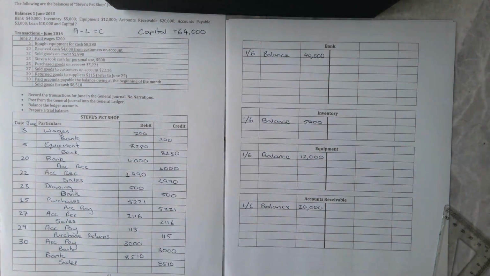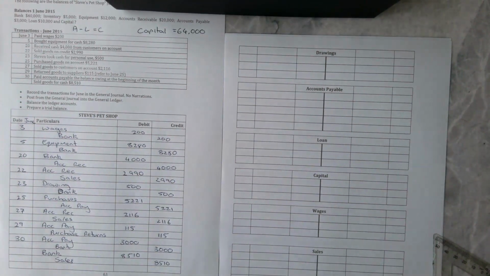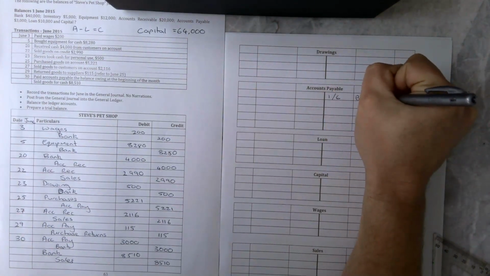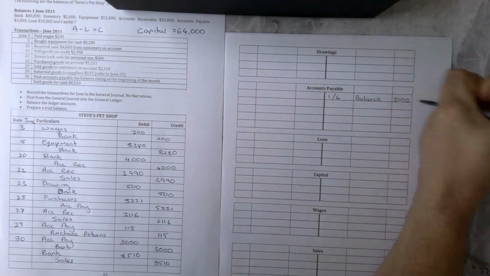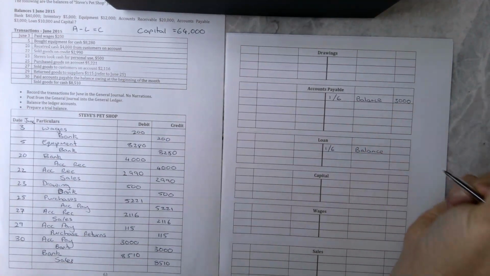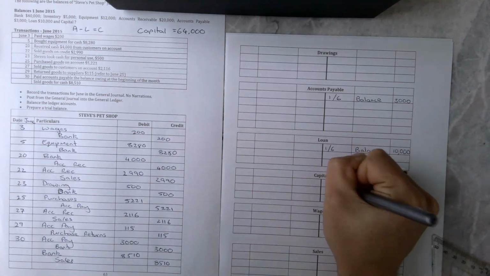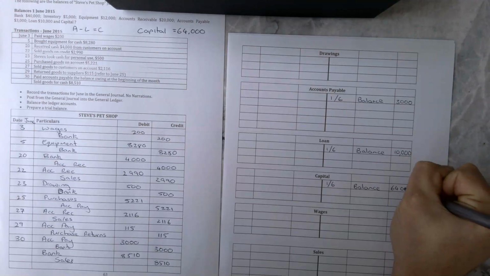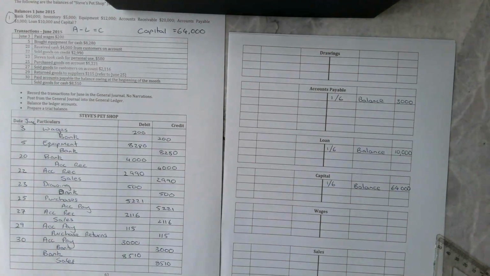Over the page, you guys in your book will see slightly differently to me because I've just printed this out, but accounts payable also needs the balance, and accounts payable is going to be on the right-hand side due to it having a credit balance. Same with loan, and loan is 10 grand. And capital, as we worked out right at the start, has a balance of 64,000. So step one is done, and step one is doing these balances. That's ticked off. That's ready to go.